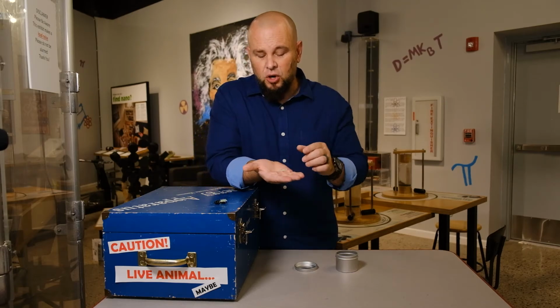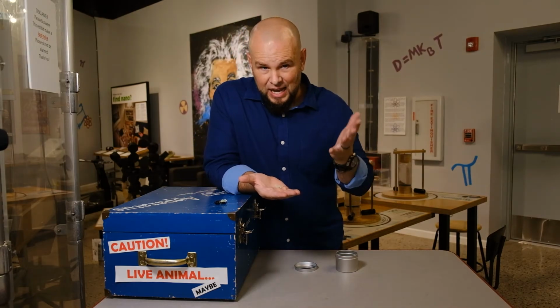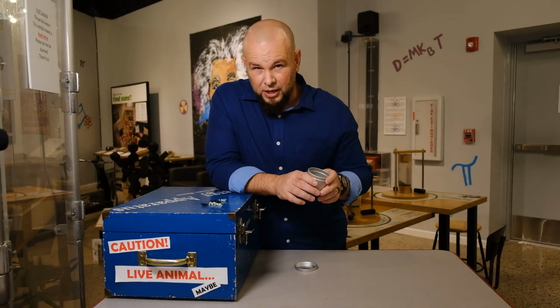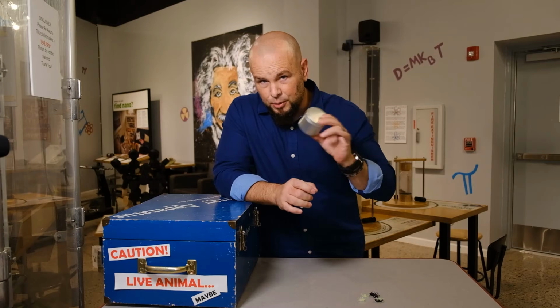If the spider is on its back, then we're going to count it as dead. So remember that when you open up that jar to see whether your little spiders are dead or alive. All right, here we go. And I'm going to shake it up.